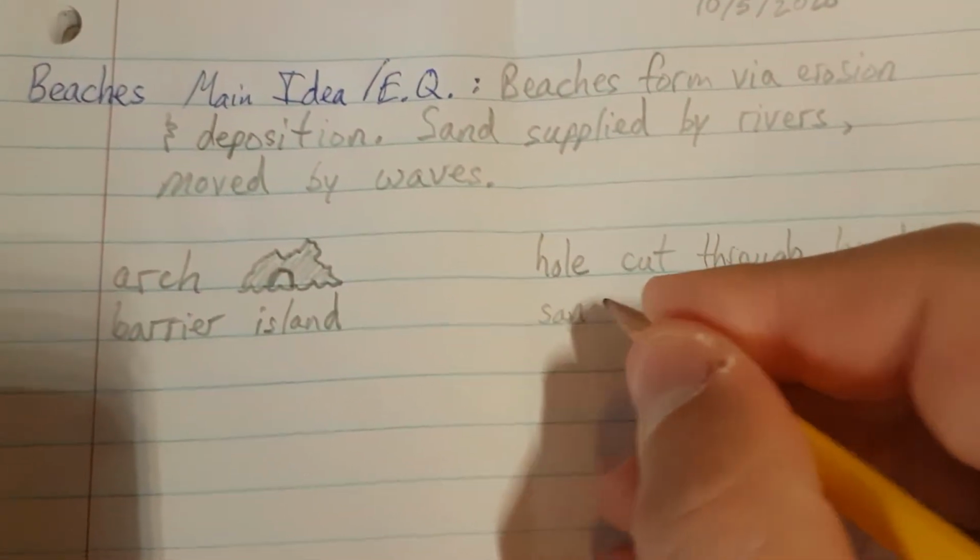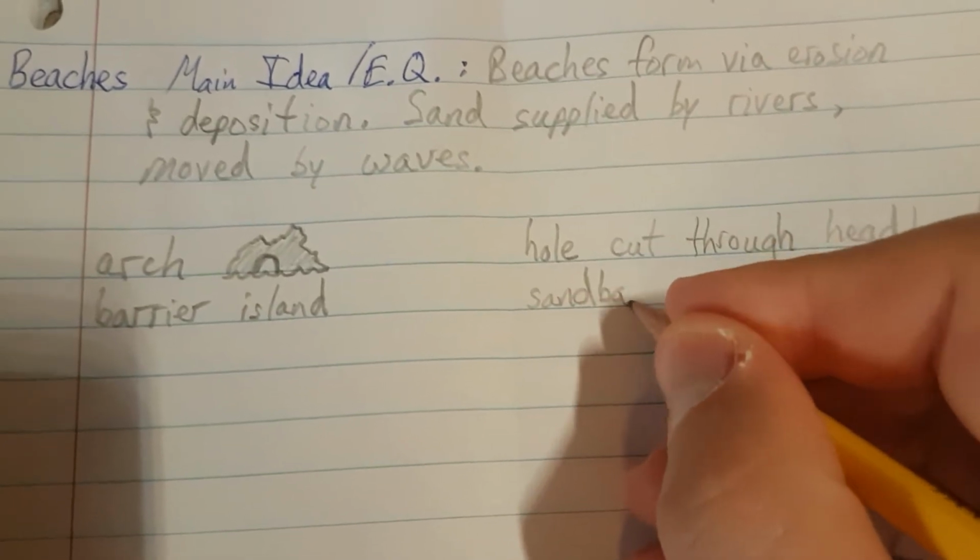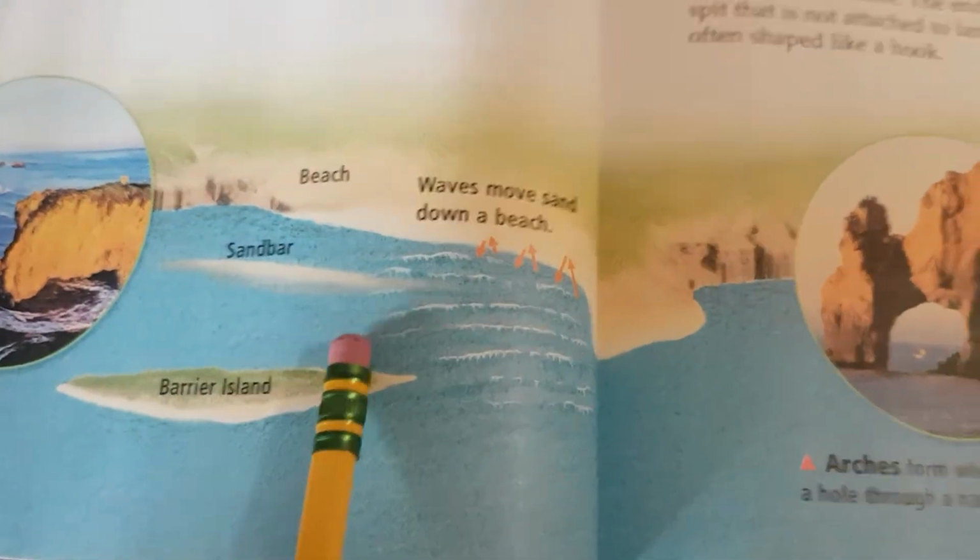Barrier Island. So, Sandbar, S-A-N-D-B-A-R. Notice there's a little sandbar right there.